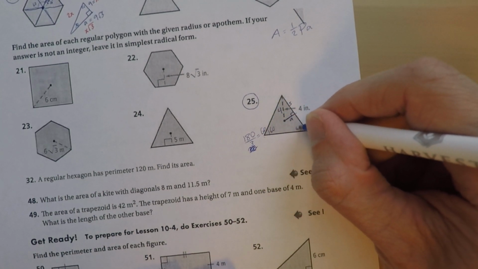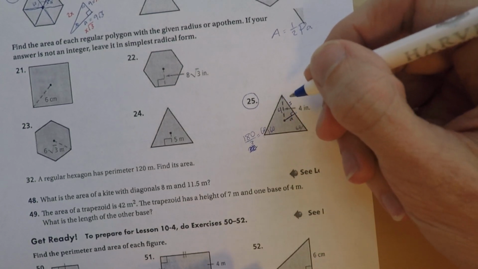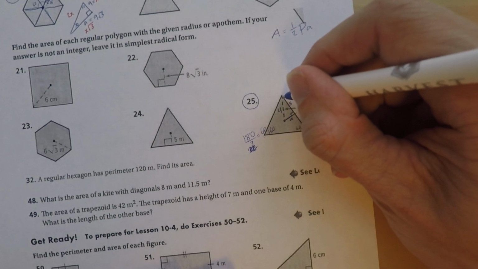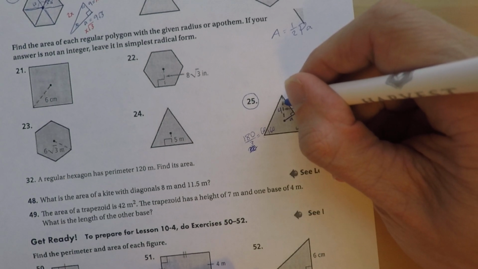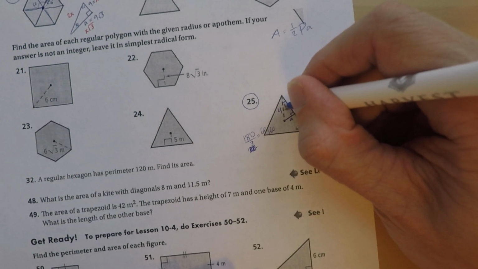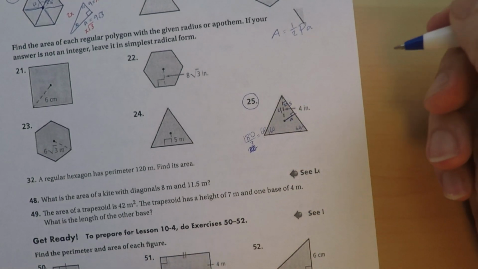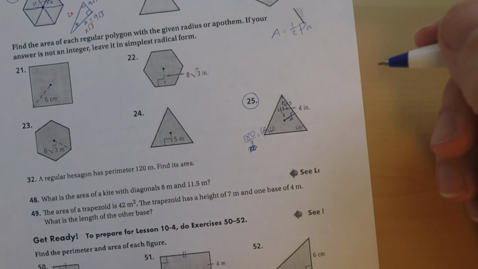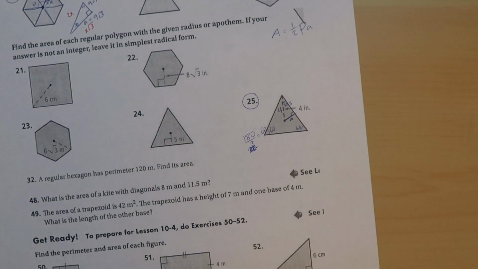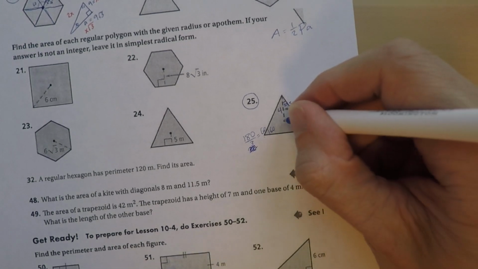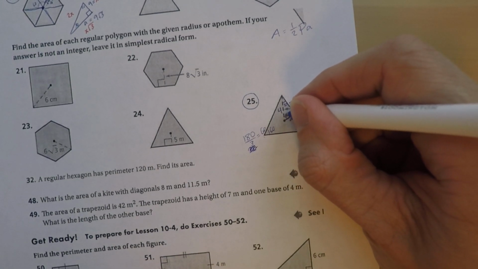60, 60. And this angle up here is 60, but when we drew the radius, it bisected this angle. It cut that 60 right in half, made that angle 30 degrees. So I've got a 30, 60, 90 triangle. I guess I'll put the 60 in. Don't need to redraw this one bigger.